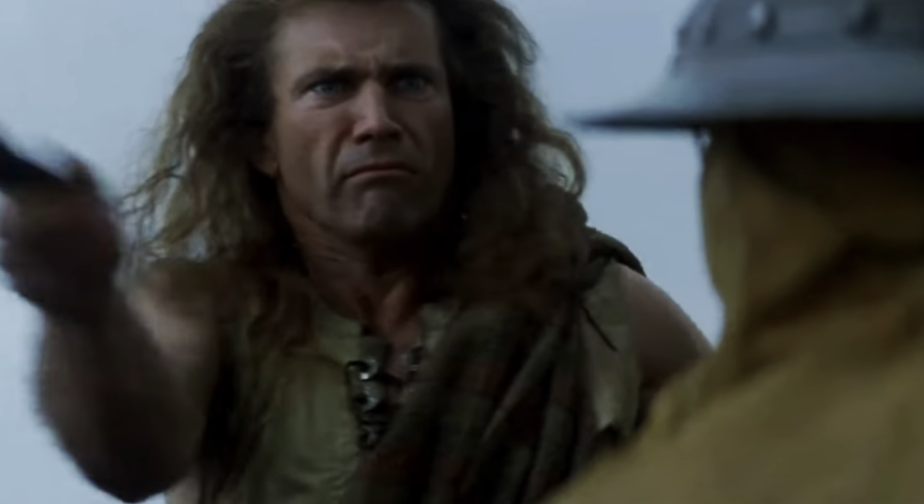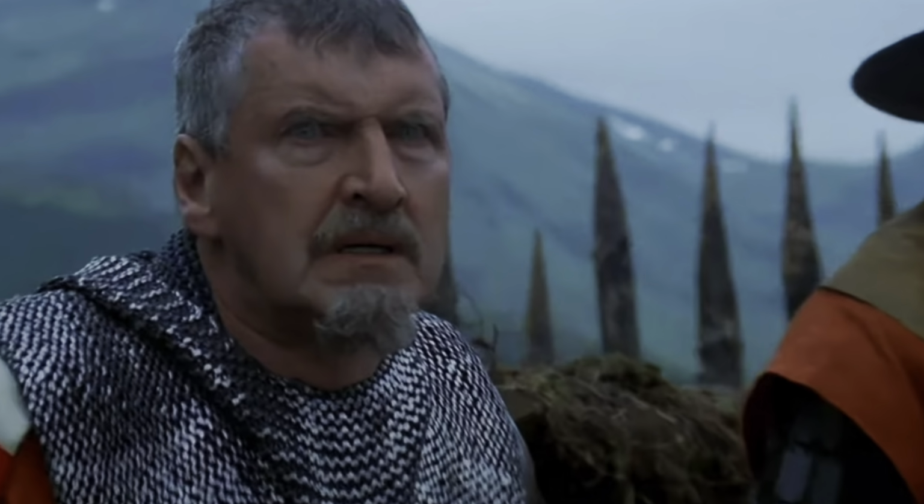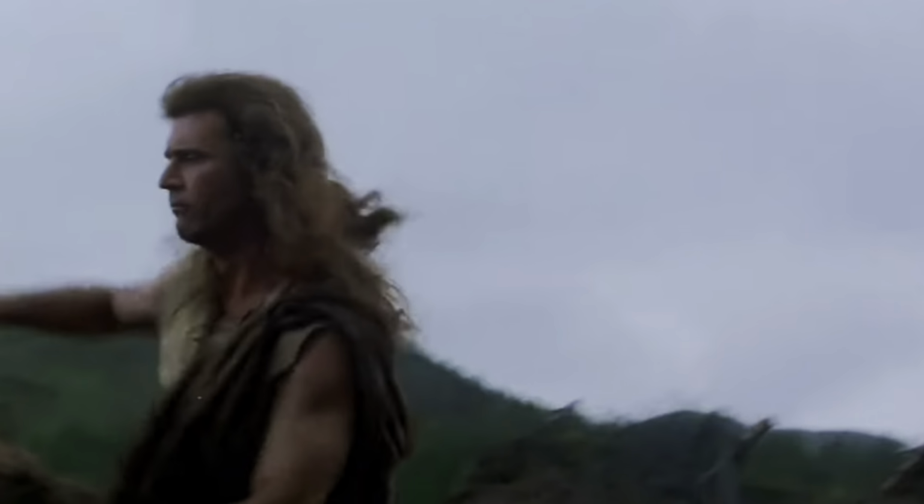Alright, next up we have Braveheart starring Mel Gibson. Now, this film came out in 1995 and is actually based off true events that happened, so I decided to recreate Mel Gibson's character in Lego.